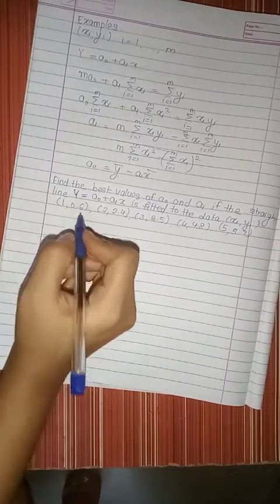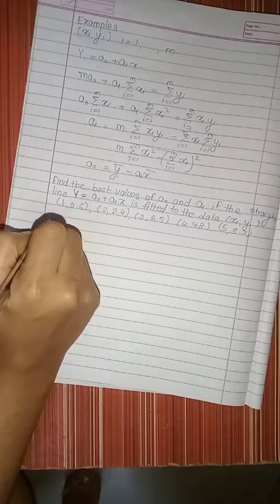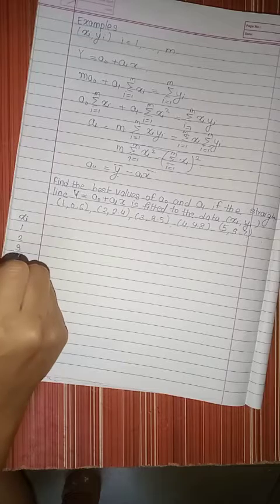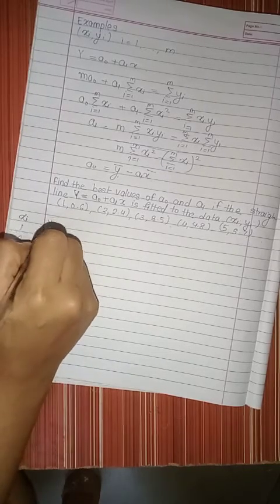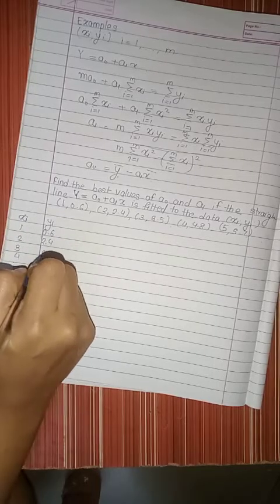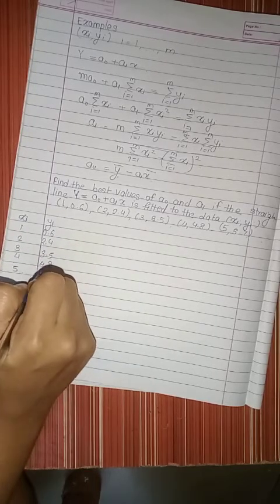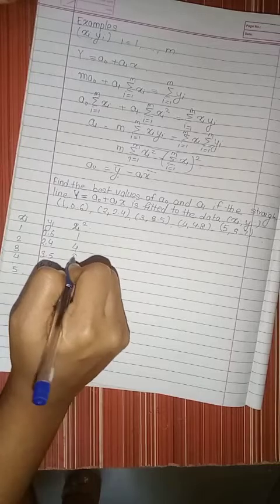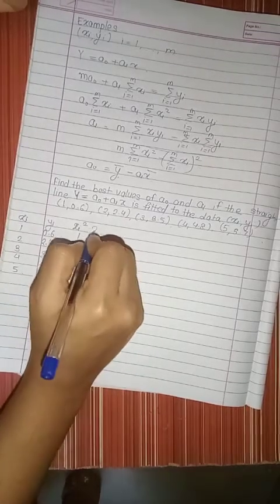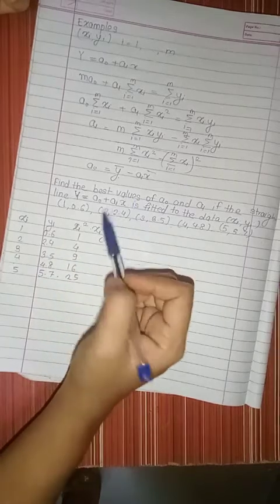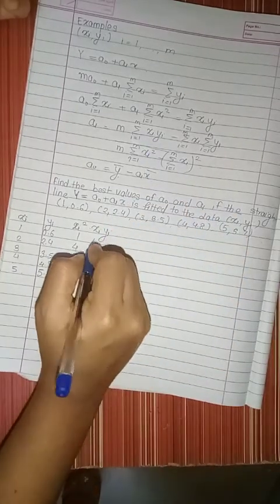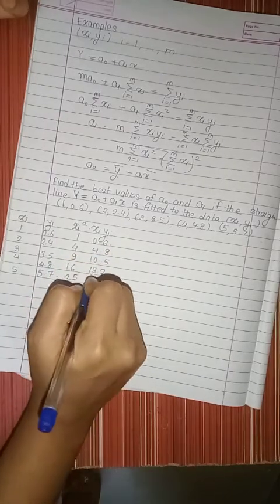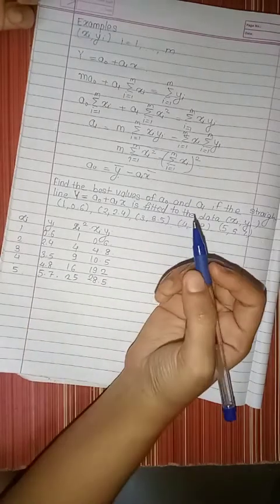Okay, so now we have to form a table. For that, let xi be all the values of x, so 1, 2, 3, 4 and 5, and yi is 0.6, 2.4, 3.5, 4.8 and 5.7. Now xi square is nothing but, you have to square this, so 1, 4, 9, 16, 25. xi yi is given by 0.6, 4.8, 10.5, 19.2, 28.5.